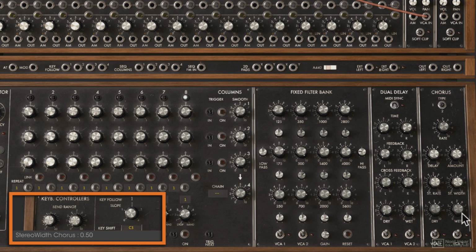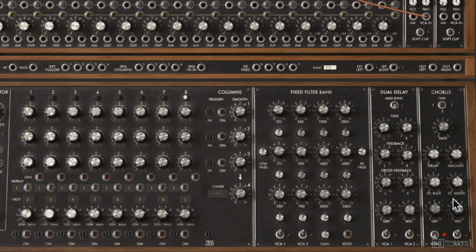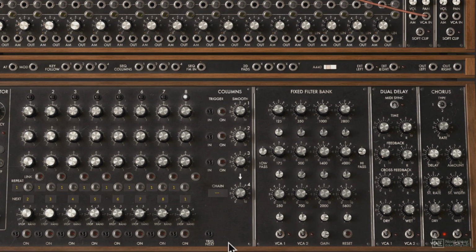So we'll engage this on VCA1. So you can hear the modulation is a bit too excessive. So we can slow that down and also tone it down. Reduce the delay time. Now it sounds a bit more like a regular chorus.